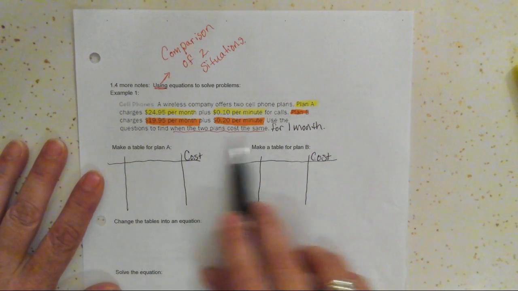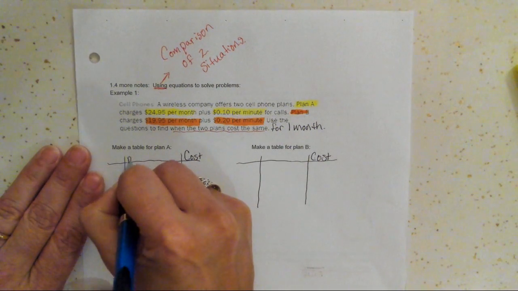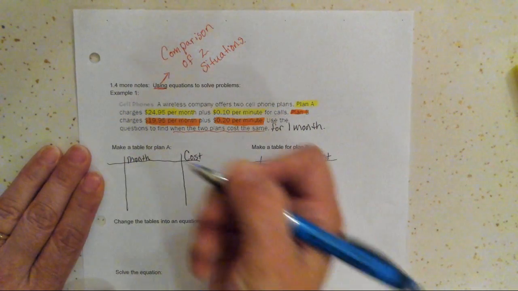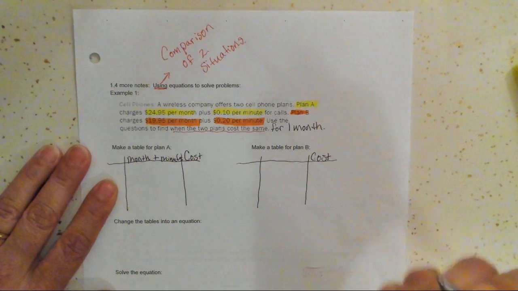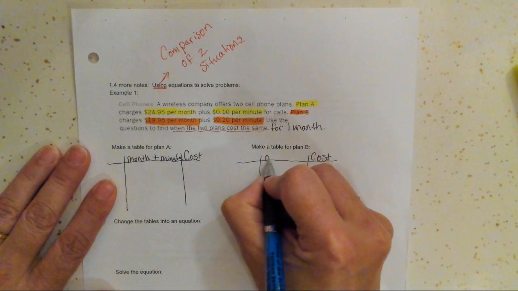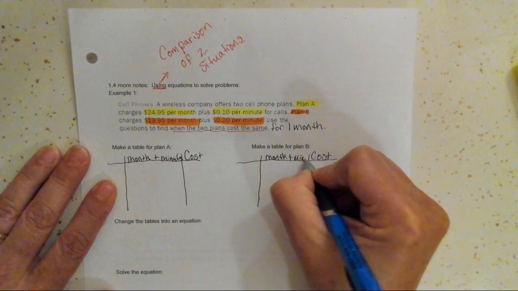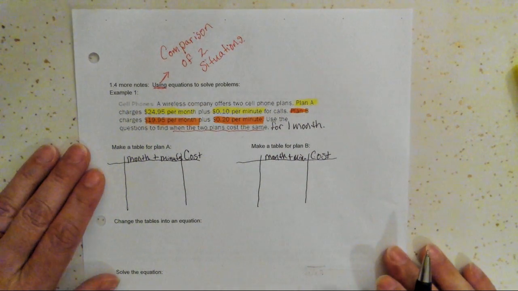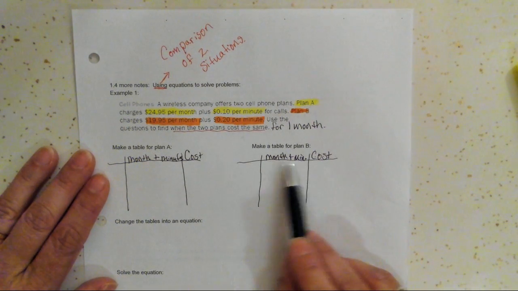And I know that the cost of Plan A depends on the monthly payment and a payment for the minutes. And so does this one. It plans for the monthly and the minutes. Okay? So what I have to do here is determine which of these is the variable cost.